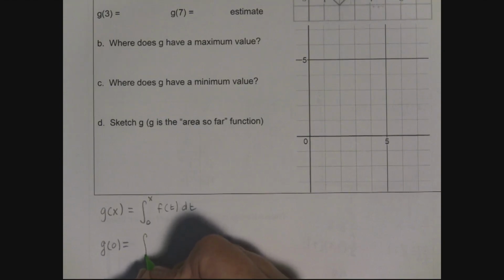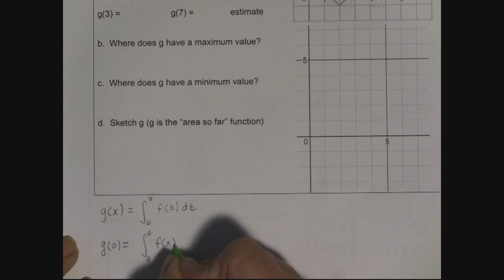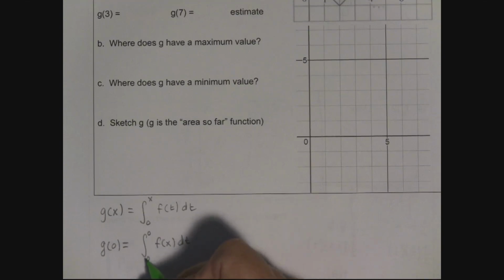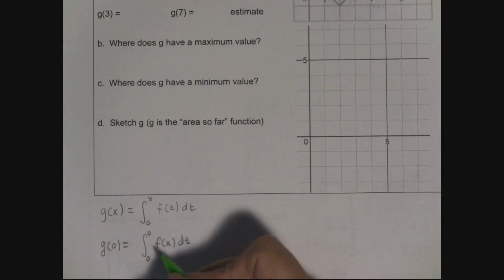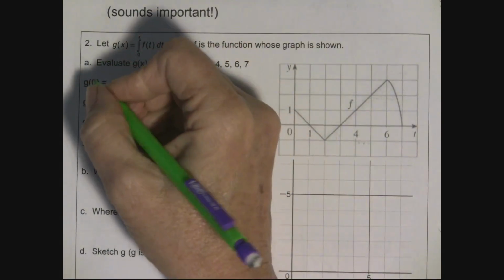So this is me finding the integral from 0 to 0 of f of t dt. Now, one of the properties is that no matter what the function is, if your bounds are the same, this is equal to 0. So I'm going to put that right up here in my chart. That's 0.